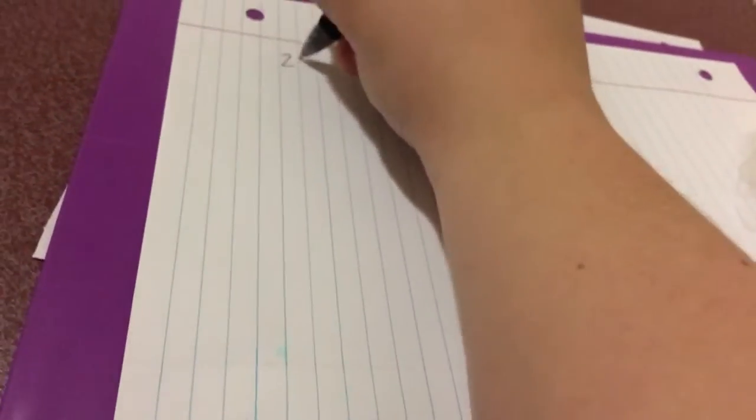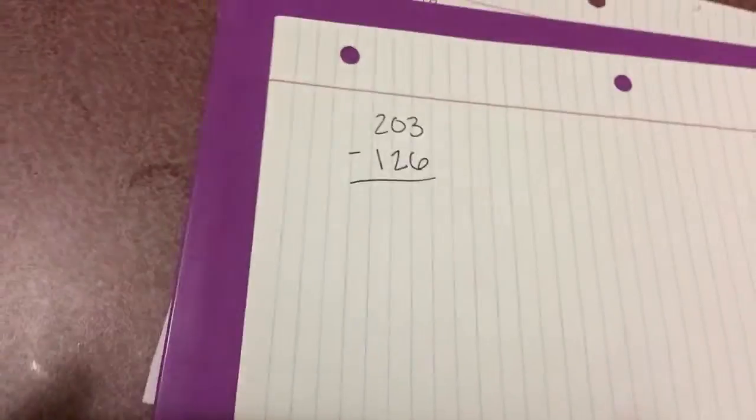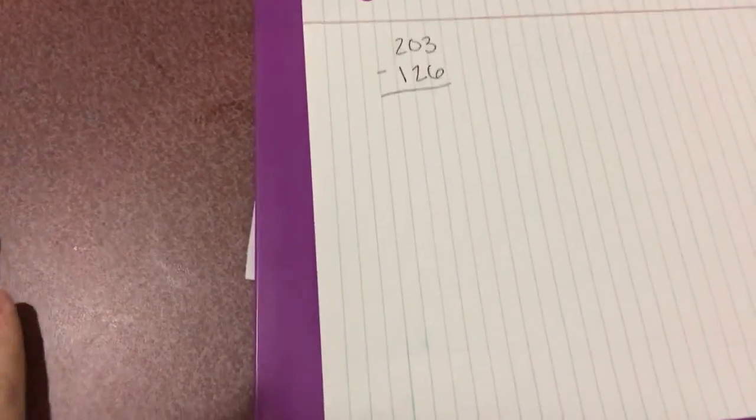Hi, I'm Hayden, and I'm going to be showing you how to do a subtraction problem using base 10 blocks when you have to subtract and borrow from a number in the higher number. So I'm going to be doing for you the number 203 minus 126. Okay, and I'm going to be switching between the problem I have written and the number blocks to show you how to do each step.